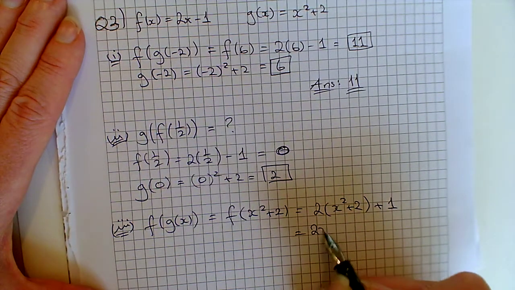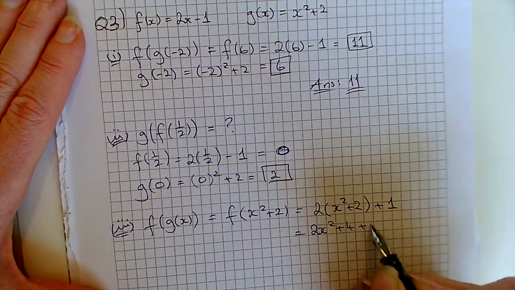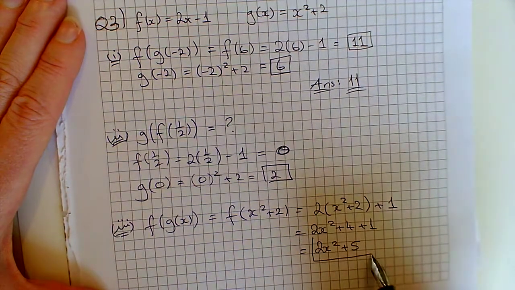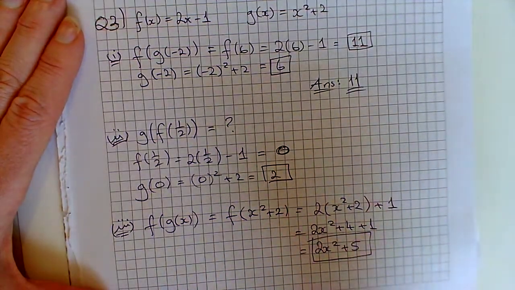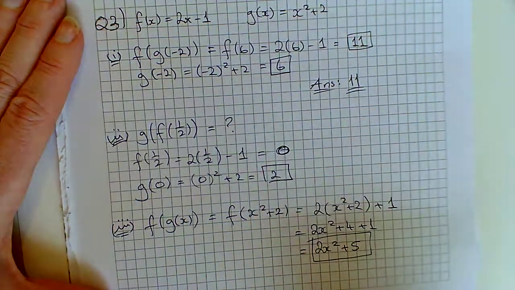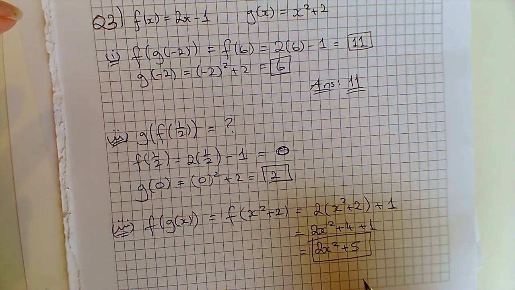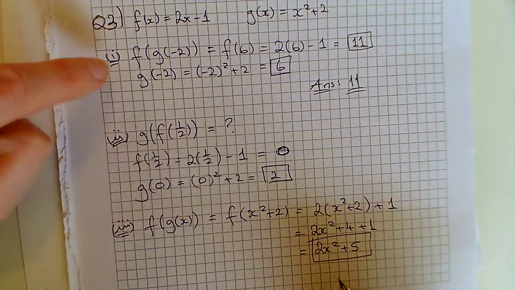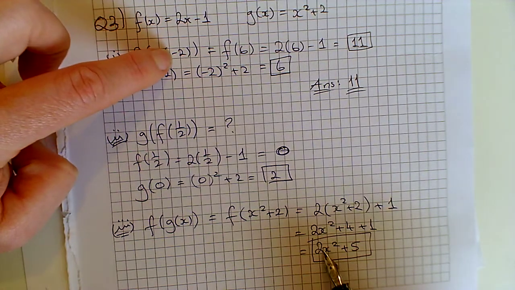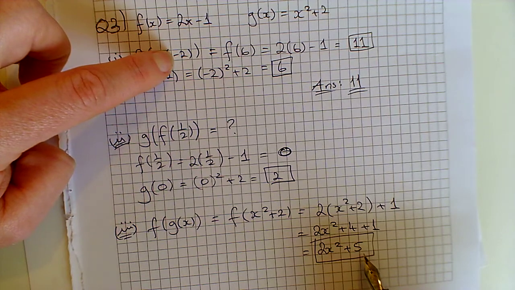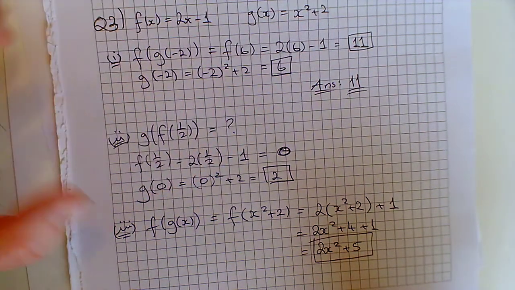Then I multiply out the brackets, 2x squared plus 4 plus 1, and that is 2x squared plus 5. So you could always find this formula first and then plug in these values. For example, if I put a minus 2 in here, I'll get 2 by 4, which is 8. 8 plus 5 is 11. No, it's not. 8 plus 5 is 13.